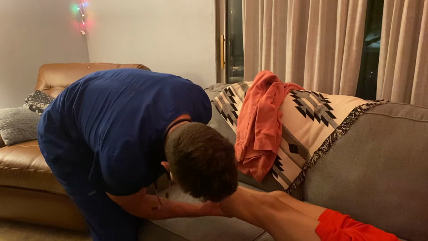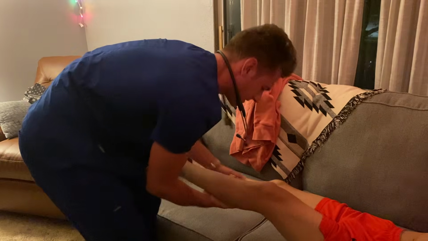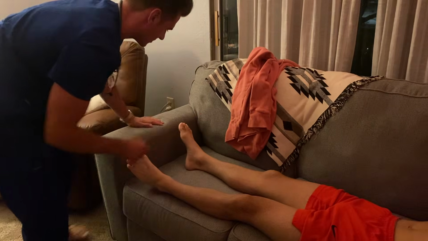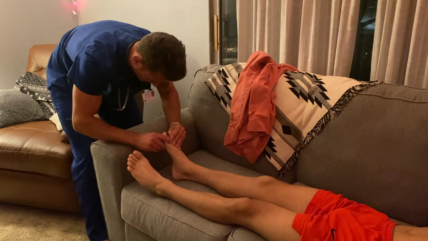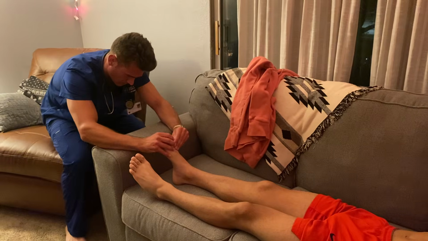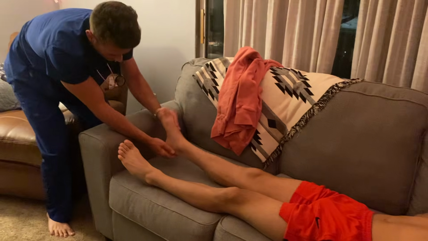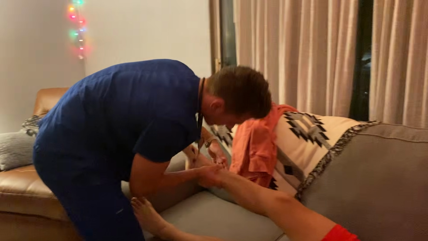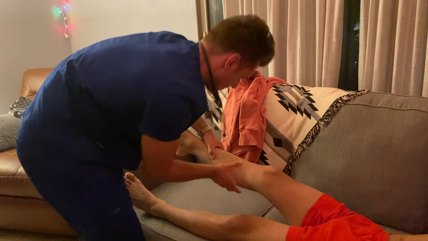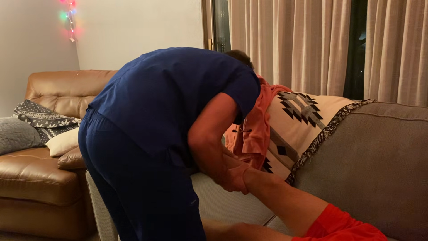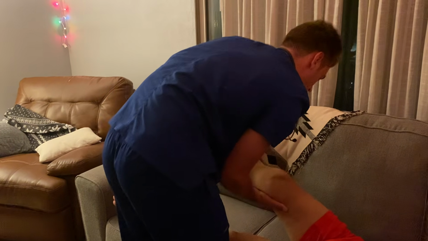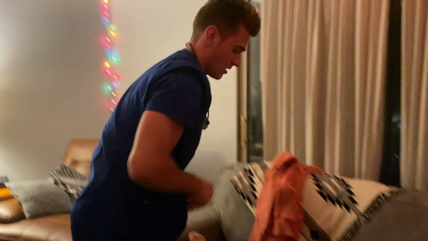So far, as I am inspecting David's leg, I am not finding any ulcerations. So no ulcerations. He does not have any numbness or tingling.